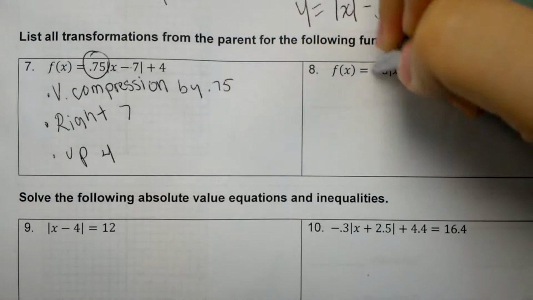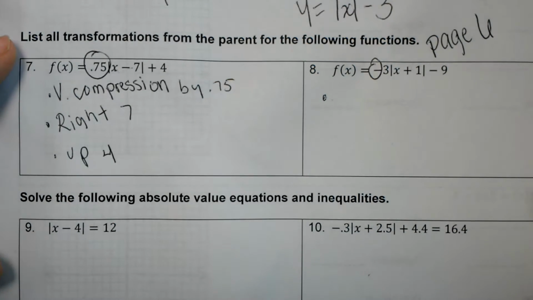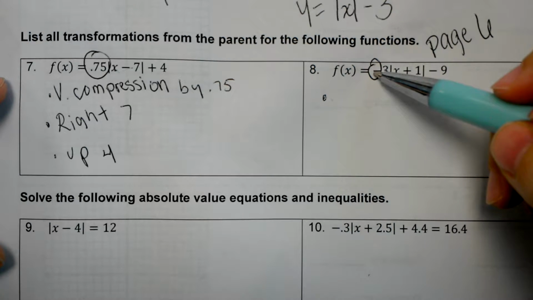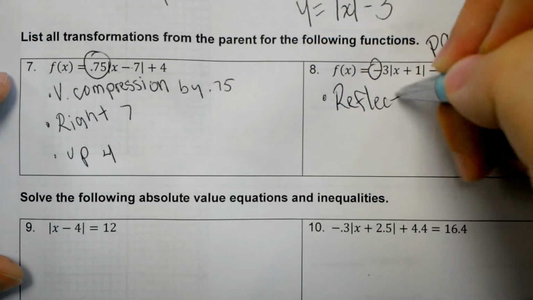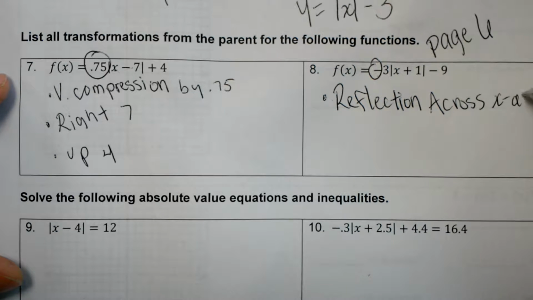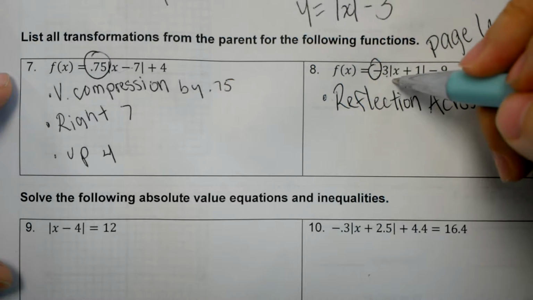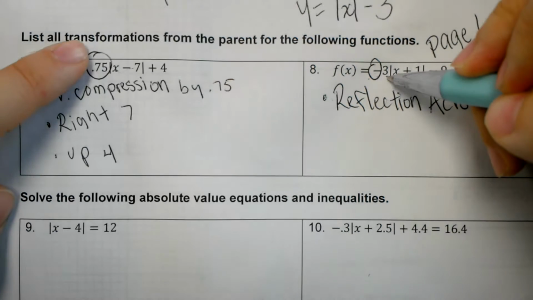And number 8, I have a negative. So that's telling me that I reflected over the x-axis. My y's were positive, now I'm making my y's negative. So it's a reflection across the x-axis. And then I multiply by the 3. So even though negative 3 is less than 0, I have to split it up and say negative and then 3.